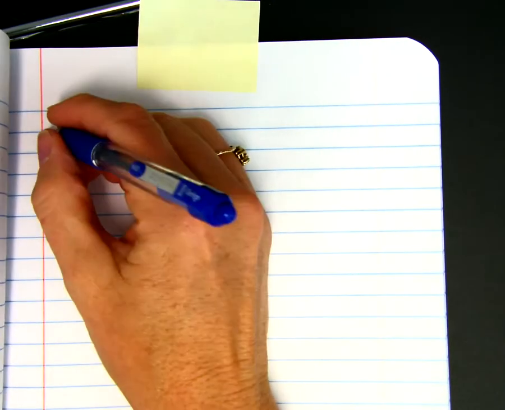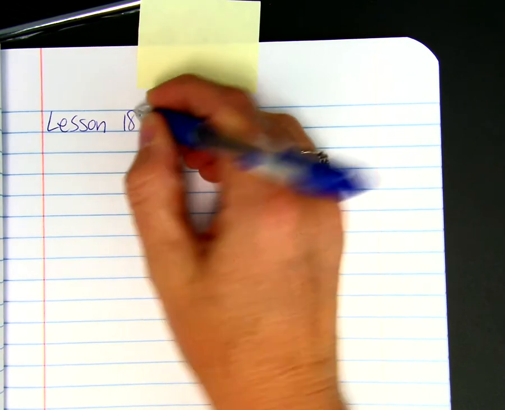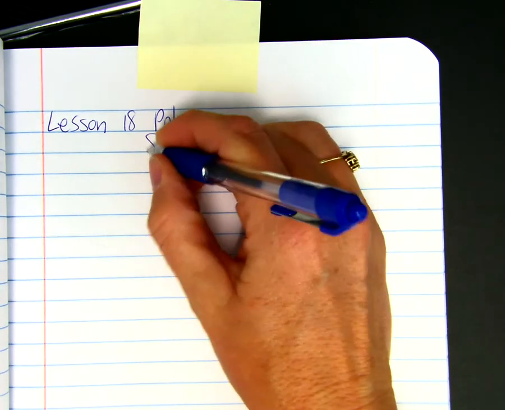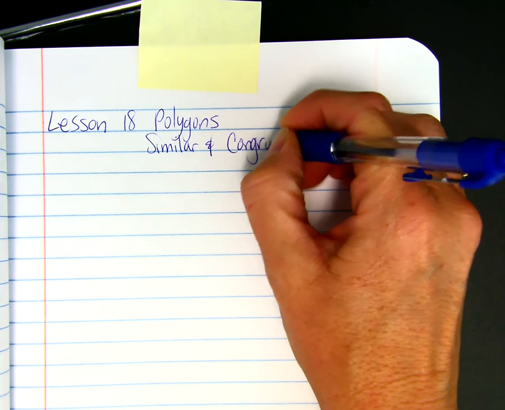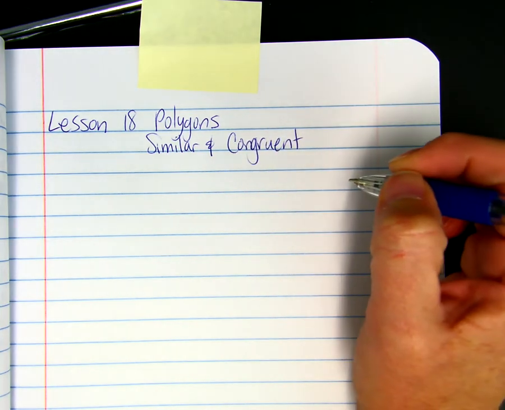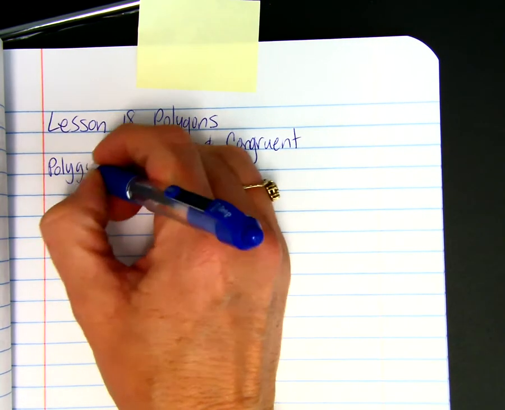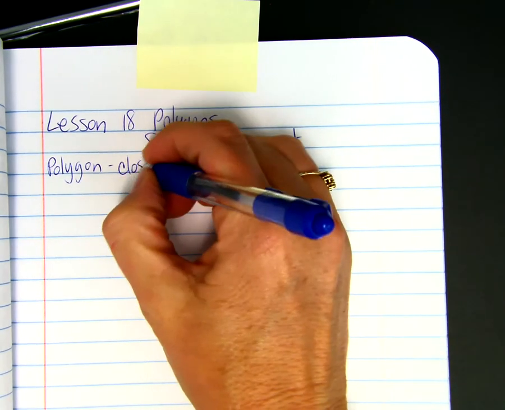Lesson 18, Polygons and Similar and Congruent. A polygon is a closed flat shape made with straight lines.